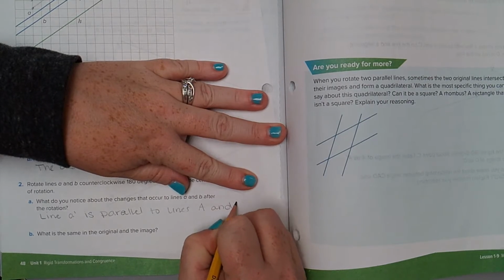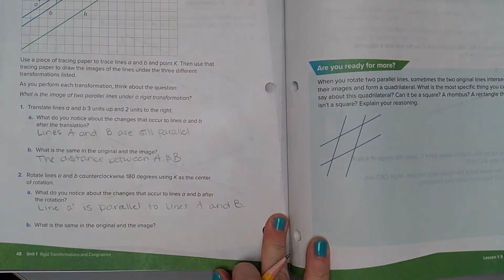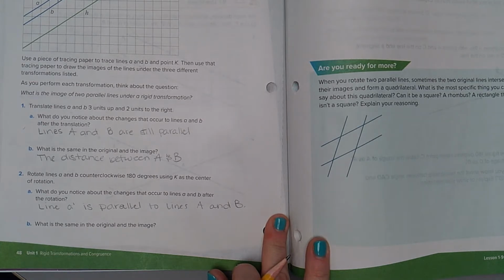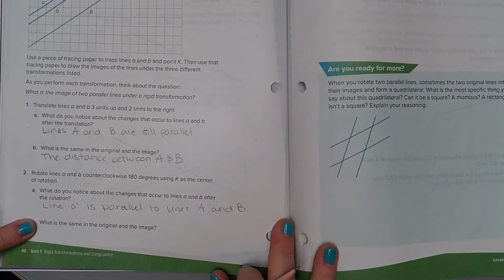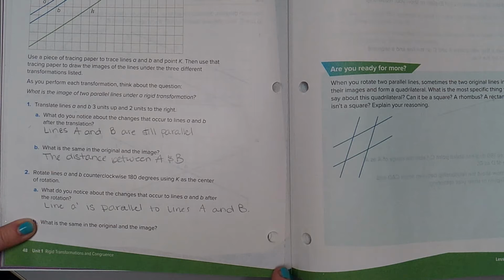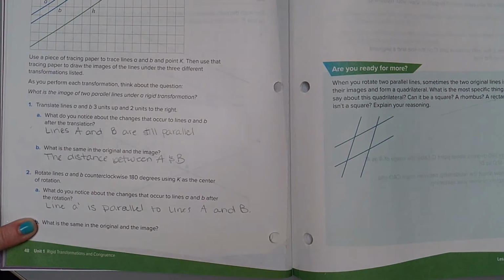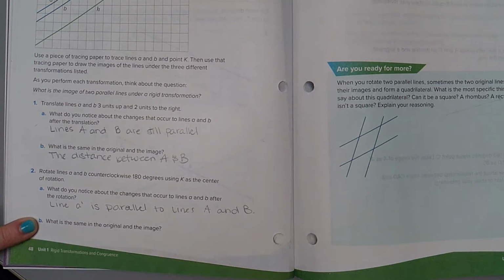What is the same in the original and the image? Something that's the same is the lines A prime and B prime are still parallel and they're the same distance as A and B.